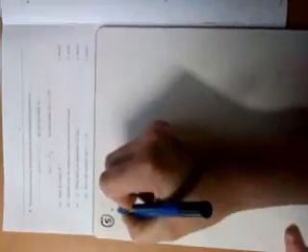Okay, this is Core 3, January 2009. Question 5 is about functions. So let's write question 5 there. A, state the range of f. The range of f, that is the y values that come out of the function.